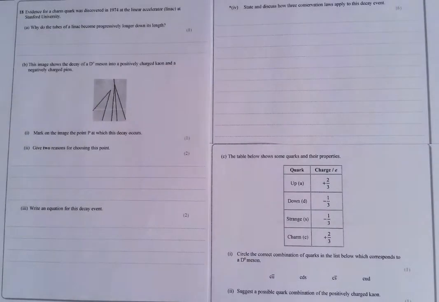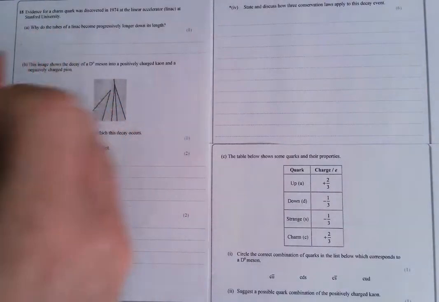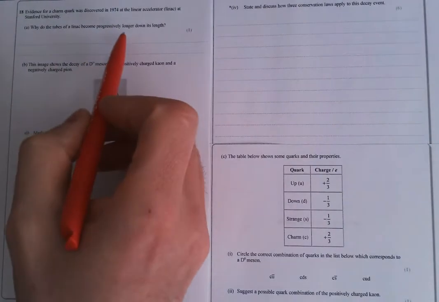In this video we're going to look at a particles question. Pause the video now and try all parts of this question. So part A says, why do the tubes of a LINAC, a linear accelerator, become longer down its length?